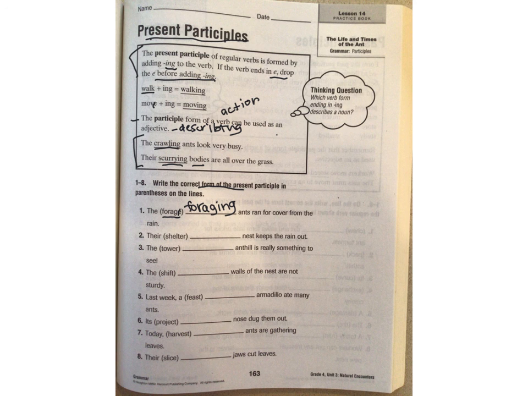So you're going to be adding that ing to all of those. Watch for the E. If there's an E there, you don't use it, and then you just add ing. I think you guys will do great on this page. You can do the rest of those on your own, and I will meet you on page 164.